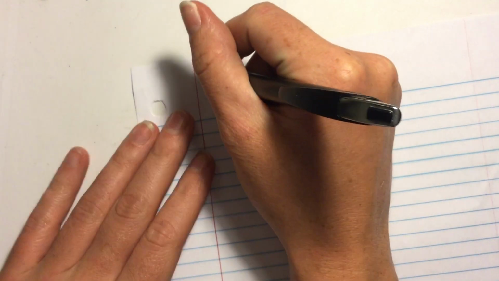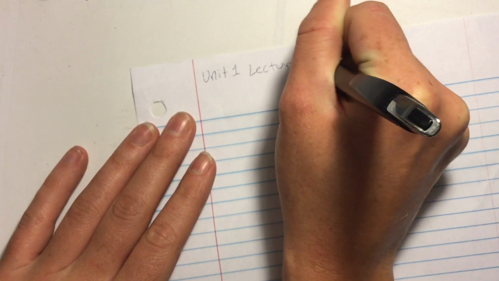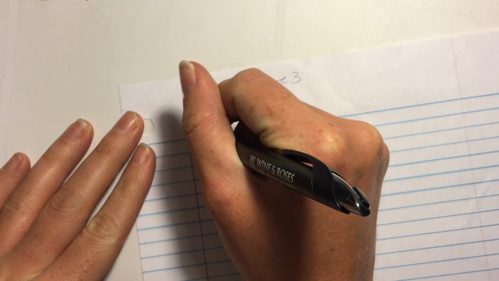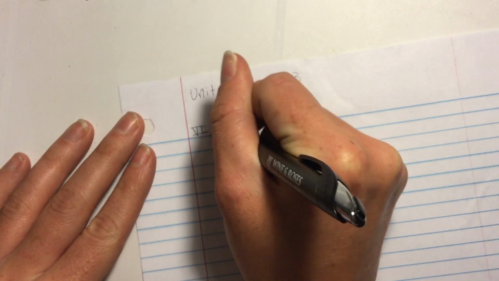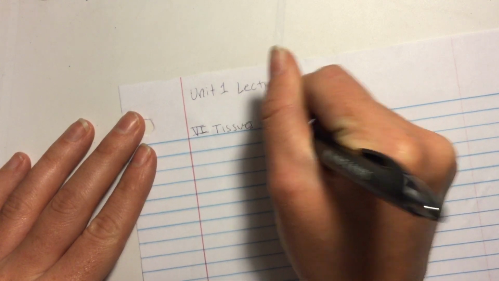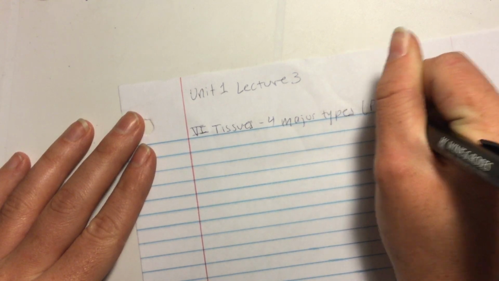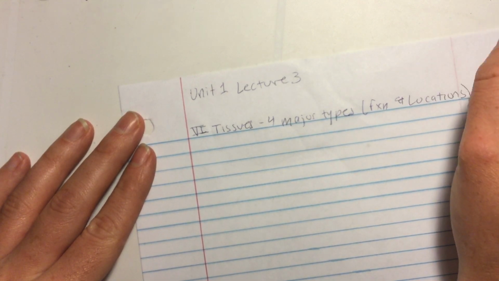So please just copy down these notes exactly as I do. I'm starting by writing just Unit 1, Lecture 3 at the top. Okay, and then we're going to continue on with the same format as our notes from class. So I'm going to use the heading VI. This is the Roman numeral we are on. Title it Tissues. 4 major types, and in parentheses, function and locations. Okay, so that's what our heading should look like.